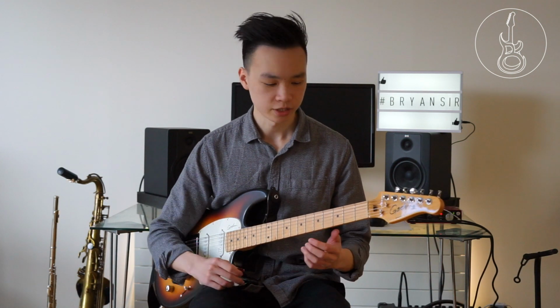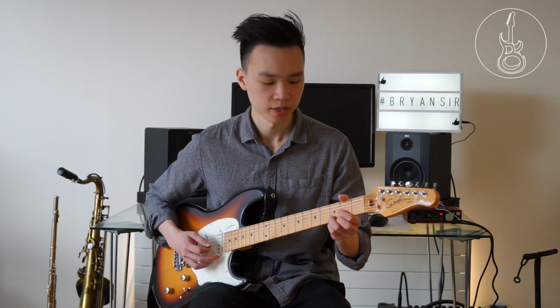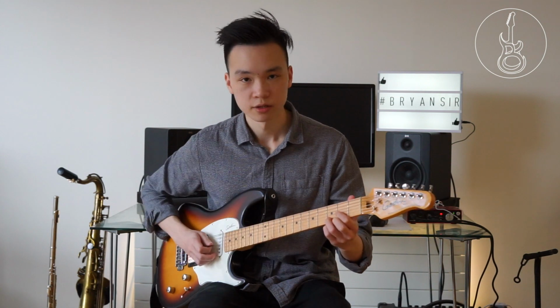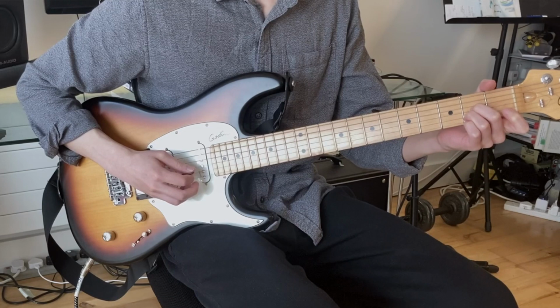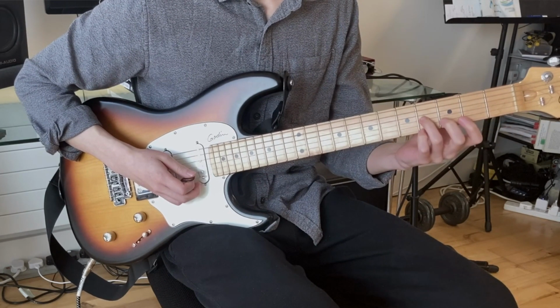So let's do the triads on the top string set. Okay, let's start on D over here. There are two ways of doing this, right? The first way is that I would look for the root note of the next chord in this sort of area. Next chord is A, so I know that we've got an A here. The next chord is B minor, and I know that there's a B here. So I'm thinking of the shapes surrounding the root note.